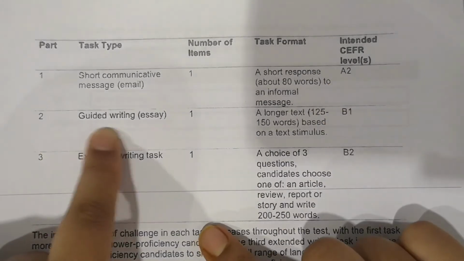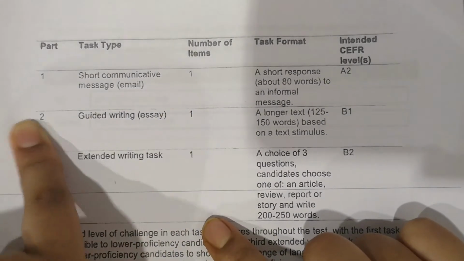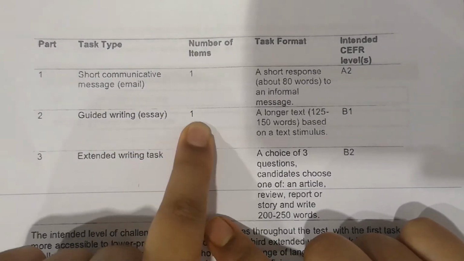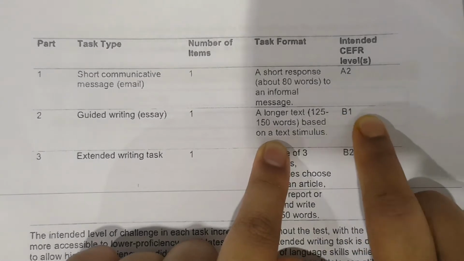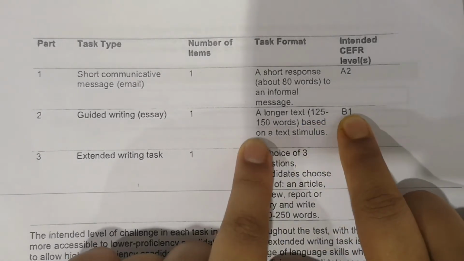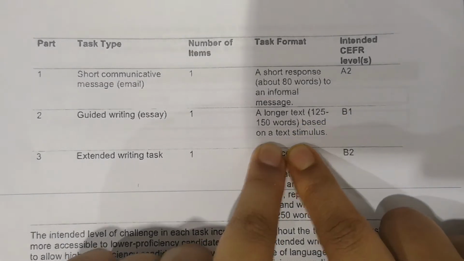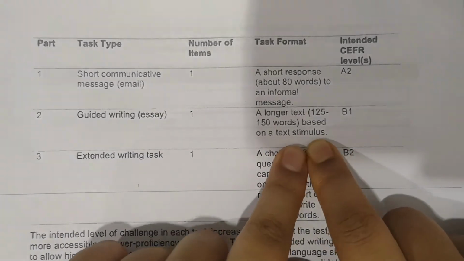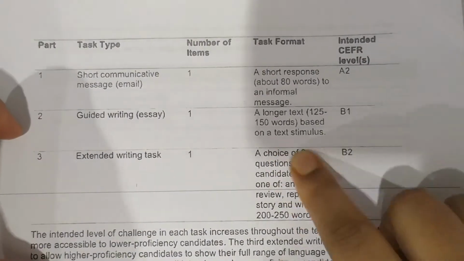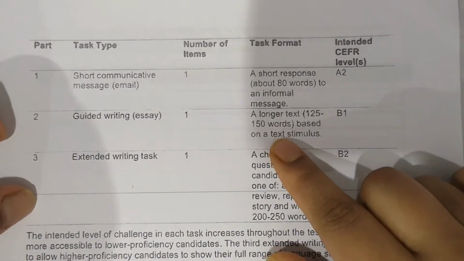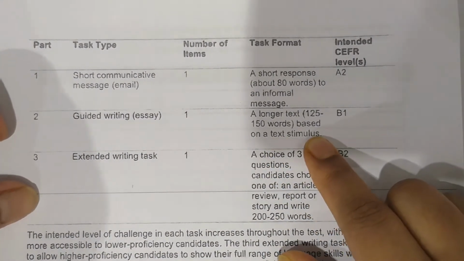The second one is an essay. So the second question of the writing part is going to be an essay, where there is only 1 question. And this one is a longer text, obviously 125 to 150 words based on the text stimulus, which means you will be given a question where you have to respond based on this question. Okay, just write. But 150 words is not much.